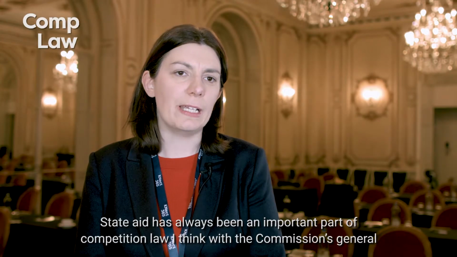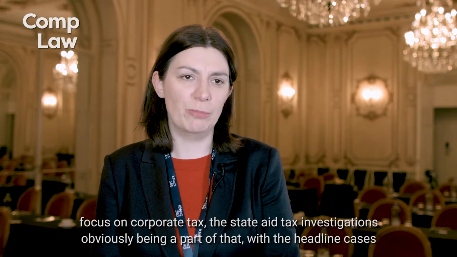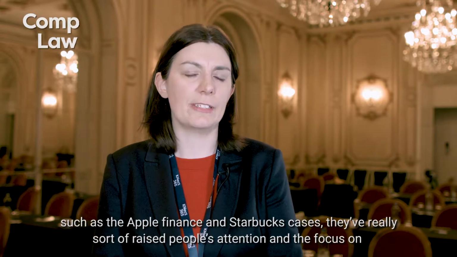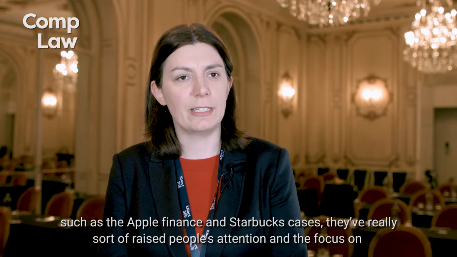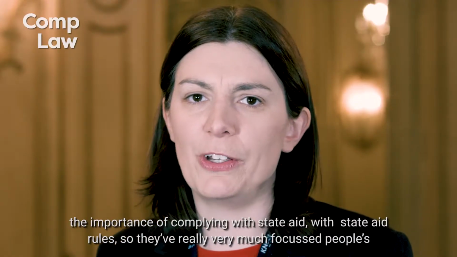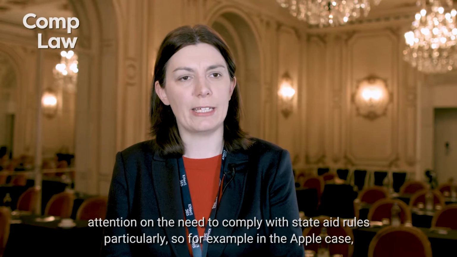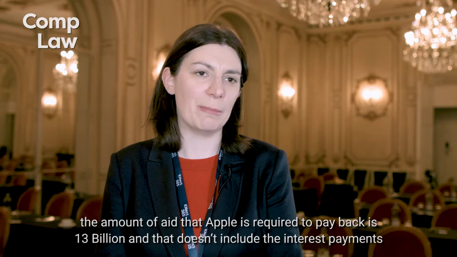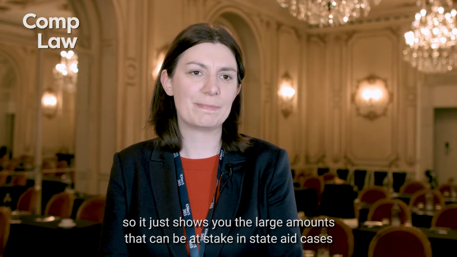I mean, state aid has always been an important part of competition law. I think with the Commission's general focus on corporate tax, the state aid tax investigations obviously being a part of that, with the headline cases such as the Apple, the Fiat Finance and Starbucks cases, they've really raised people's attention and the focus on the importance of complying with state aid rules. So for example in the Apple case, the amount of aid that Apple is required to pay back is 13 billion, and that doesn't include the interest payment. So it just shows you the large amounts that can sometimes be at stake in state aid cases.